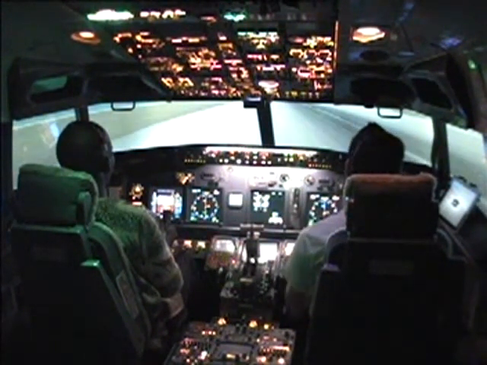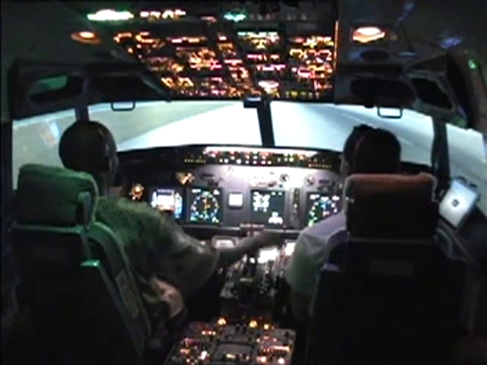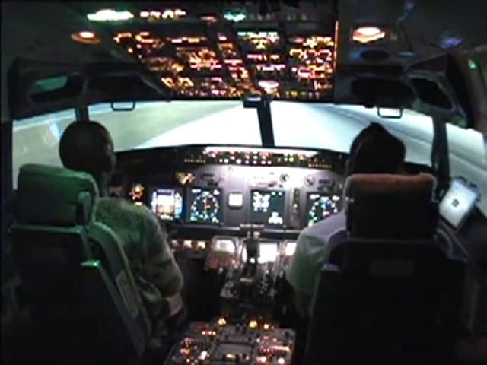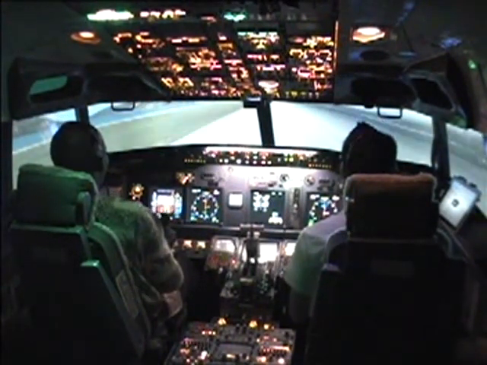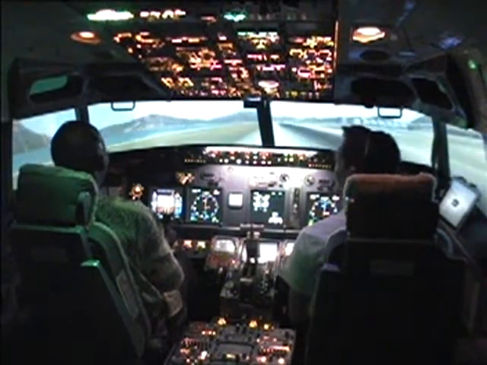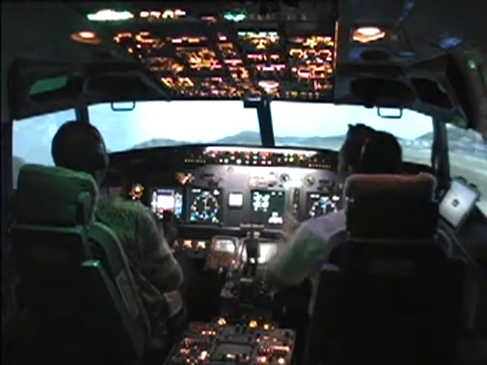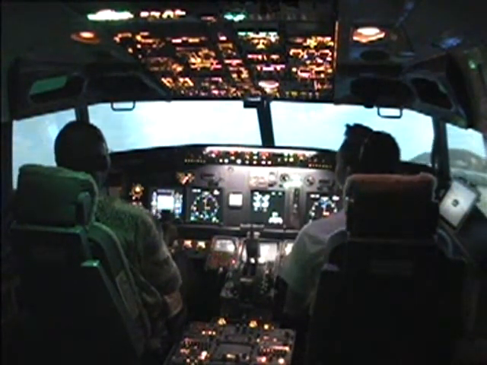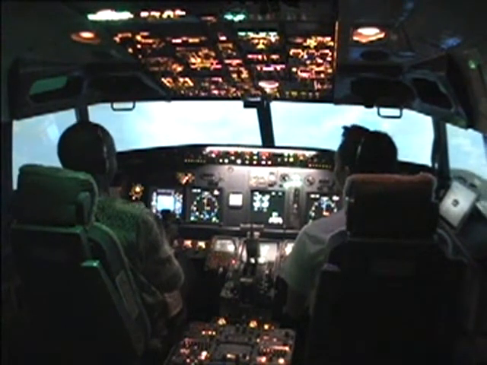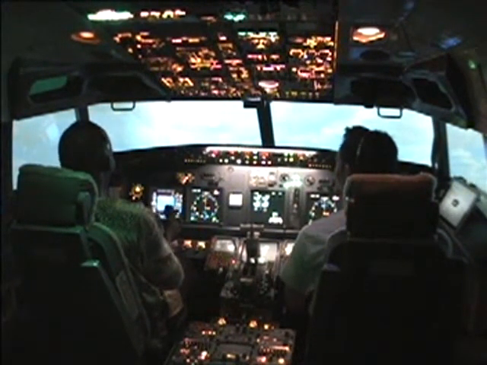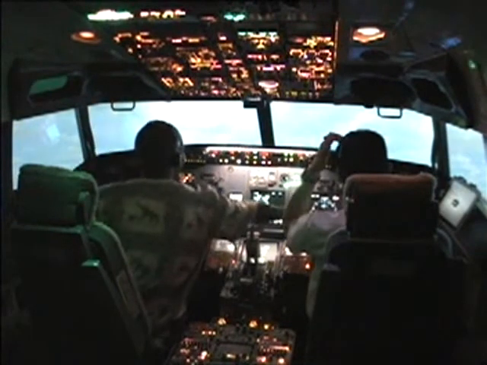Alright, now pull back on the control column to 15 degrees. On this control column. Yep, pull back to 15 degrees. Pull back. Keep it straight. Yep. Keep pulling back. Alright. So if you look over the blue screen, that's 10 degrees, 12 and a half, and 15. So just push it forward to stay on 15. Bring the landing gear up.